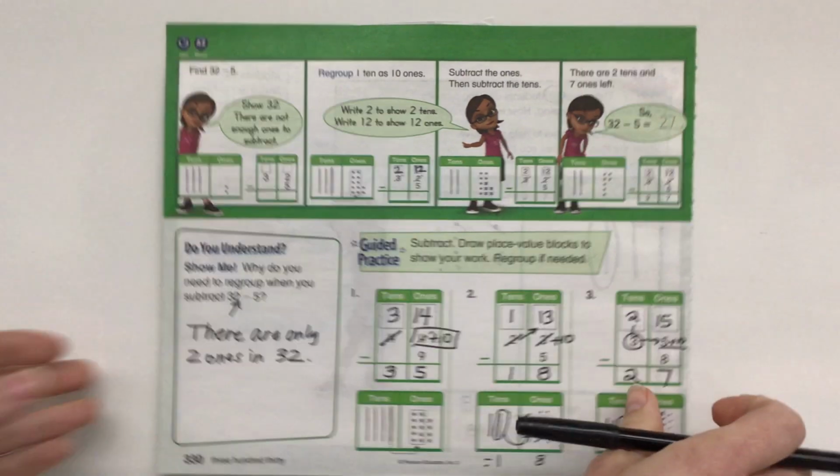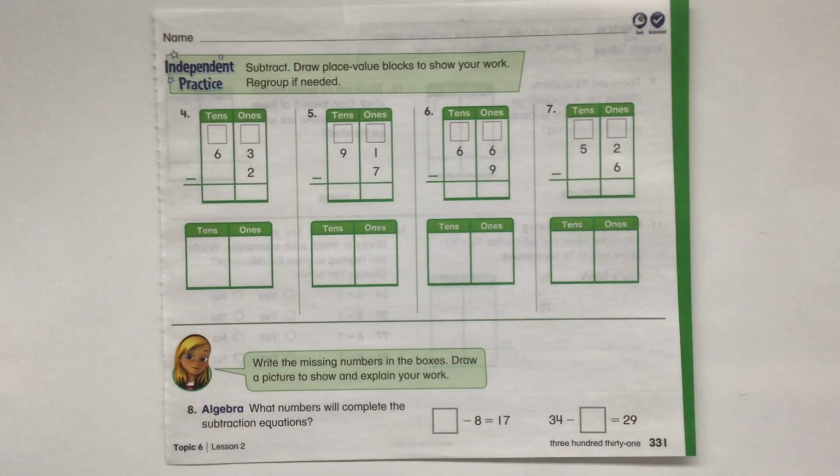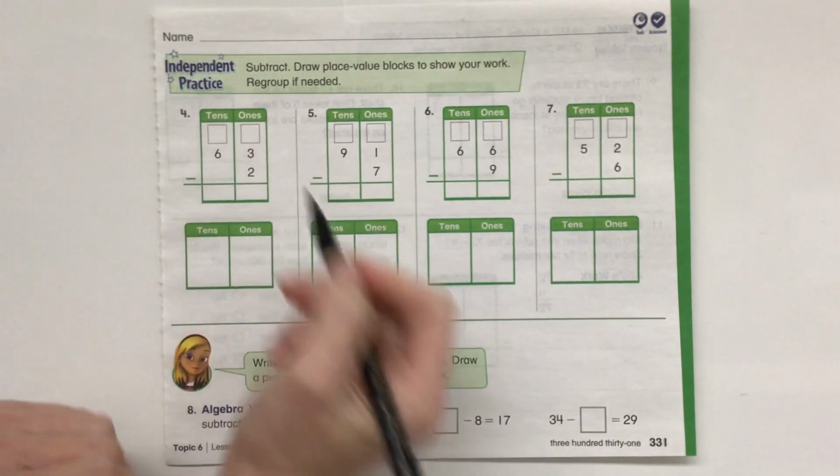Okay, let's go ahead and go to our independent practice page here. And let me get my tape going. Go over to our next page here. Make sure this is lined up for our video. And we're going to go ahead and do this step by step on here. We can draw the picture first, and then we can draw it up at the top.